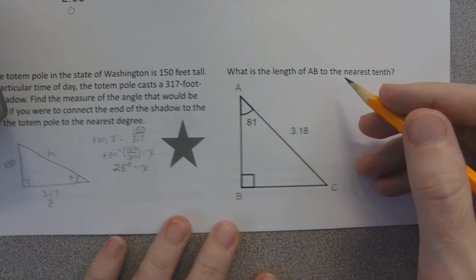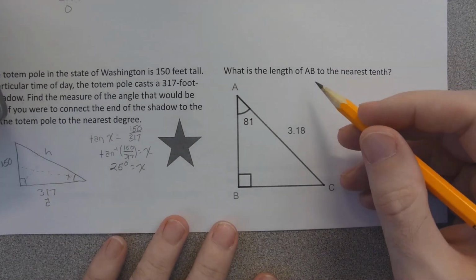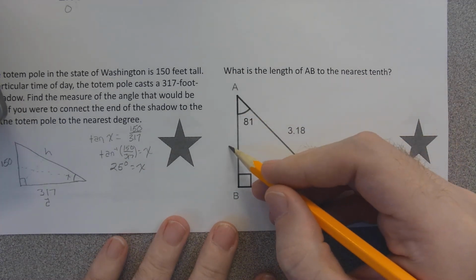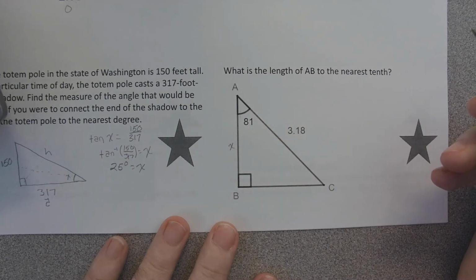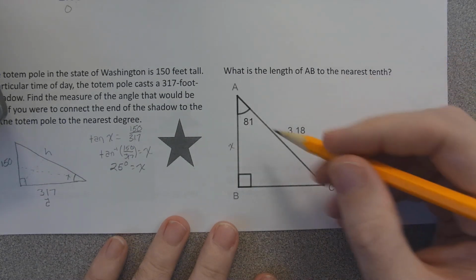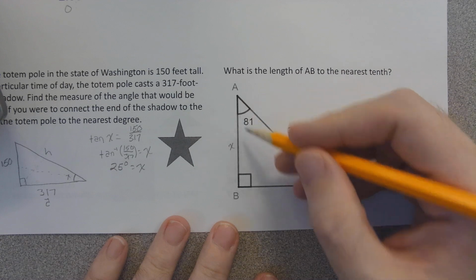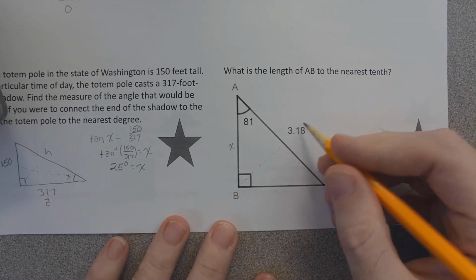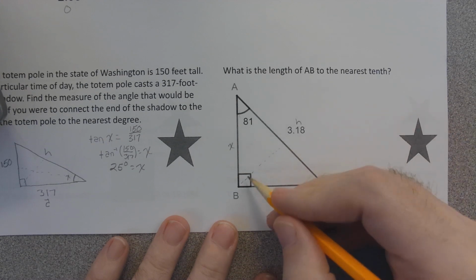Okay, for the next one, what is the length of AB to the nearest tenth? Well, AB is right here, so we'll call it x for right now. Across from here is the hypotenuse, because that's a right angle.